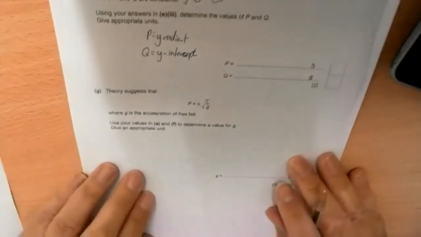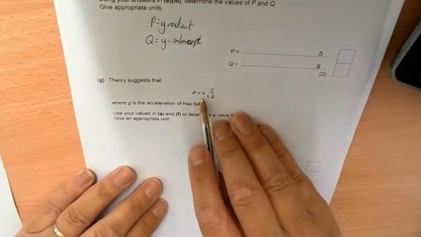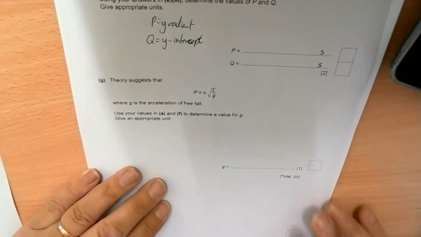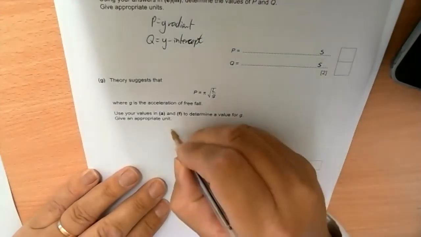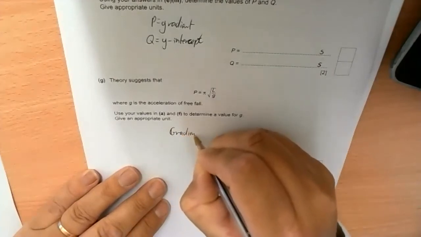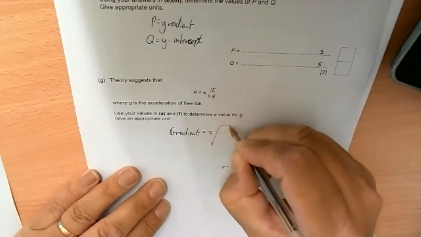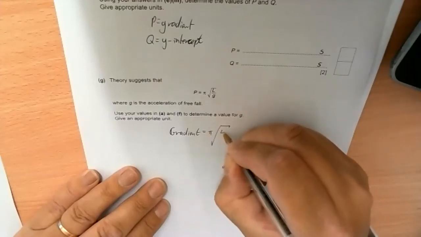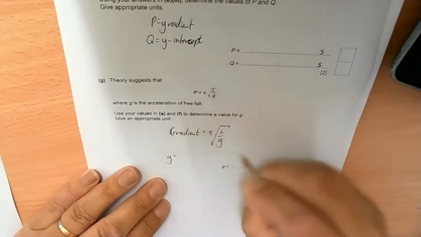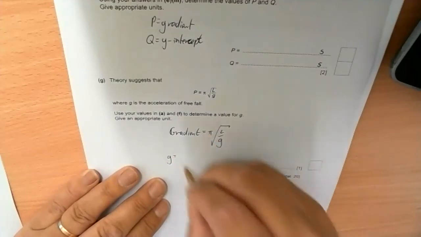You then have to use your gradient to get a value. So it says P equals pi over the square root of L over g. And this is just a one marker. It's very easy to do. So what you'd have to do is identify that P is your gradient, which is equal to pi times the square root of L over g. So to work out g, you've got to square the gradient and square pi. So it's gradient over pi.